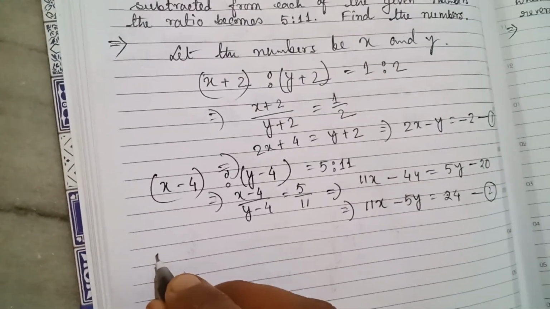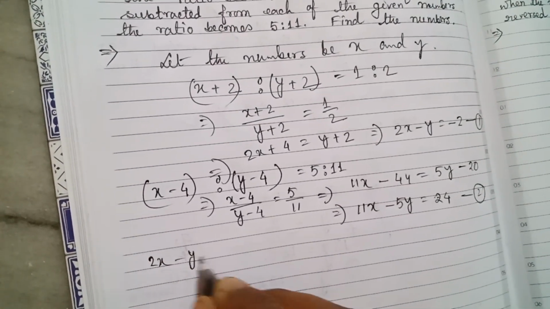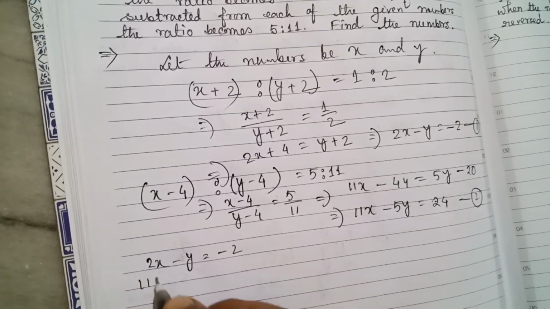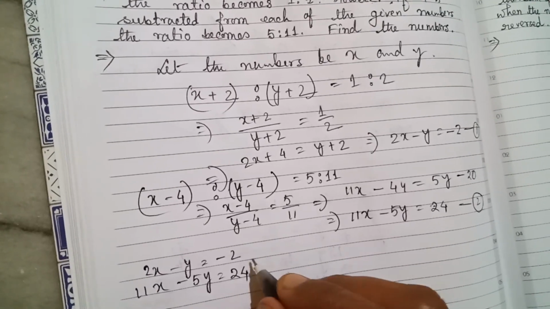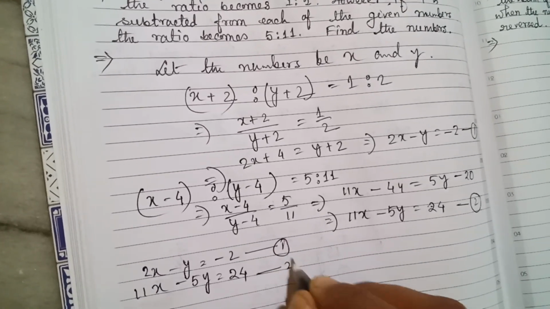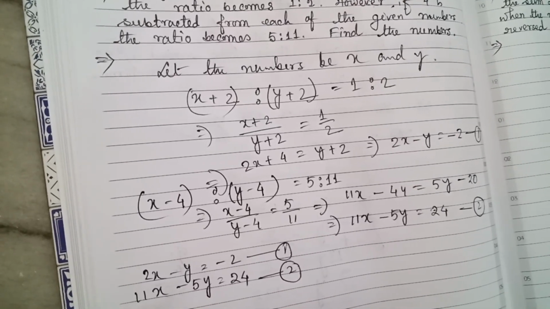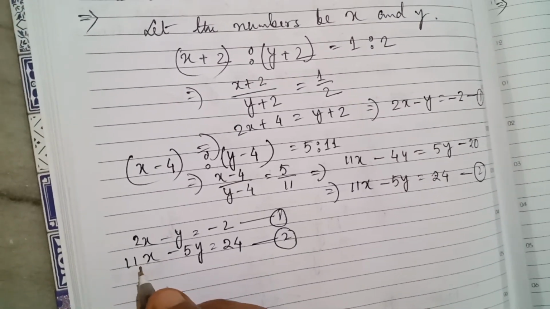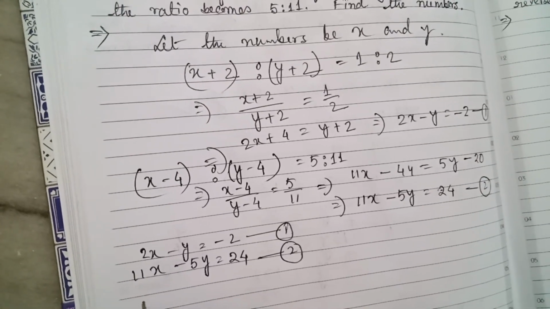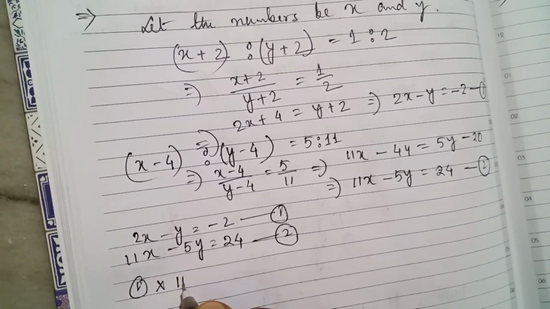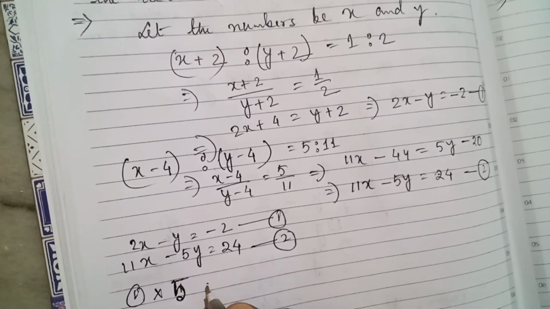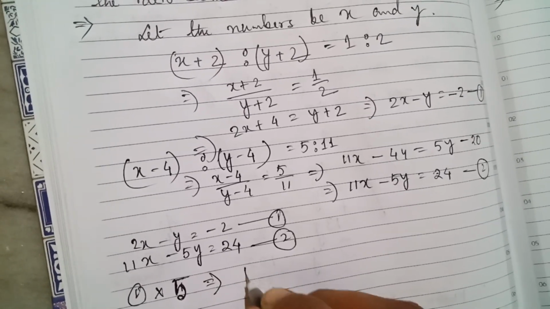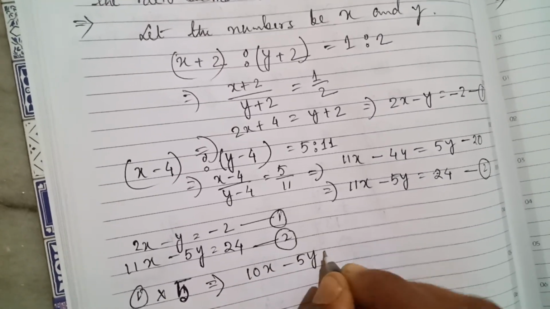Look, I'm just writing the equations together. 2x minus y is equal to minus 2. 11x minus 5y is equal to 24. This is number 1 and this is number 2. So we will again solve it by elimination. So 1 into 11 or 1 into 5, you just make it 1 into 5, it would be better. 1 into 5, that is 10x minus 5y is equal to minus 10.